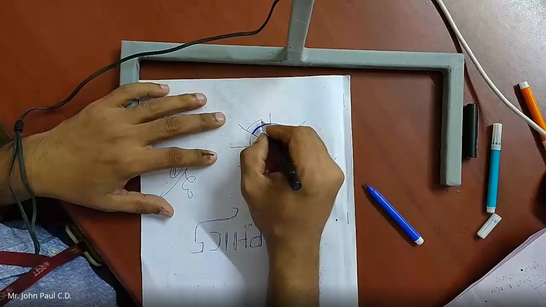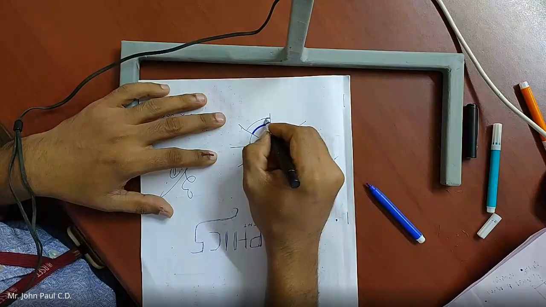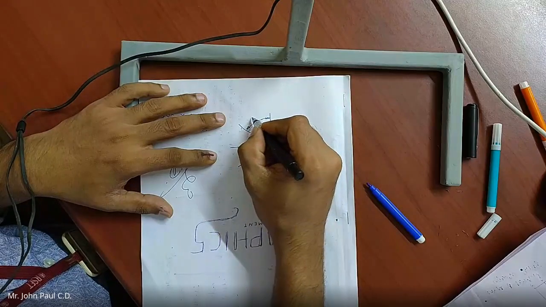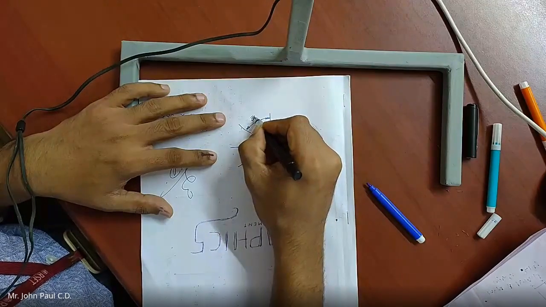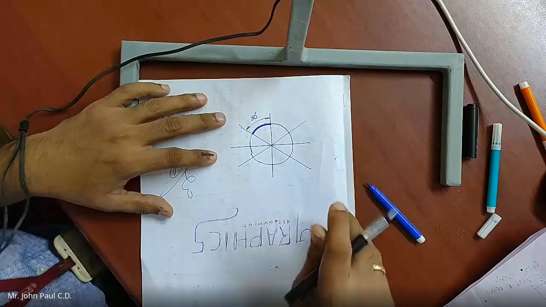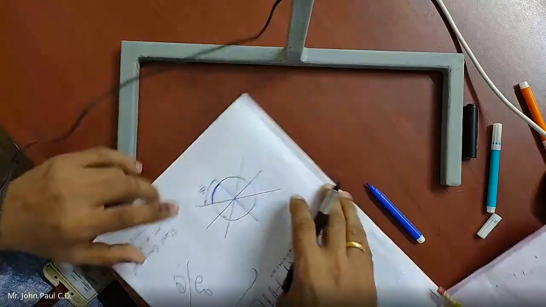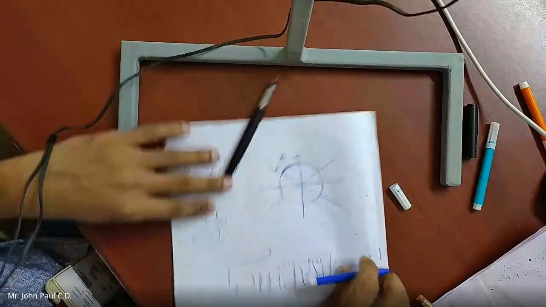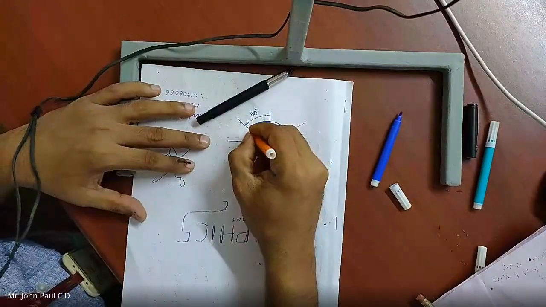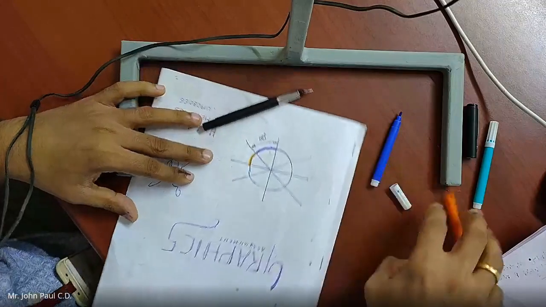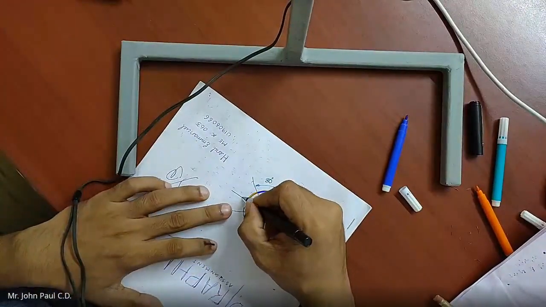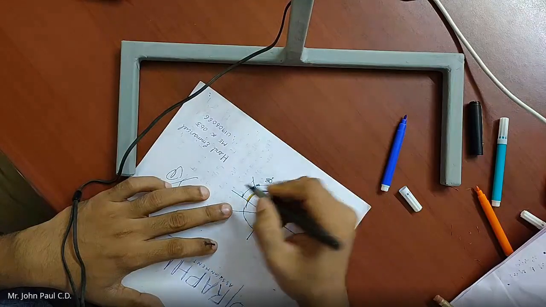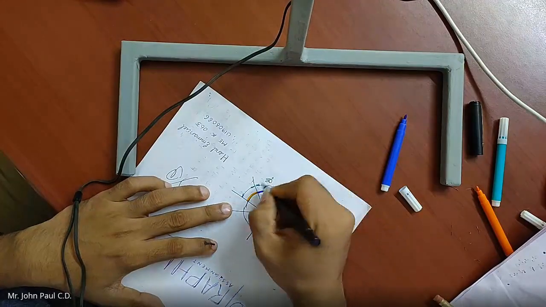I will draw the dimension line like this. I will mark the dimension above the dimension line, say 30 degree. And here I have another line, another curve. I will mark a dimension like this. Yeah, the dimension is wrong.